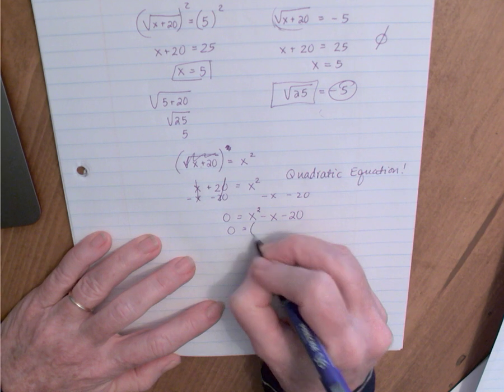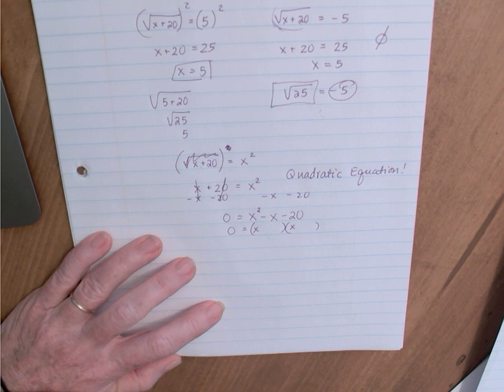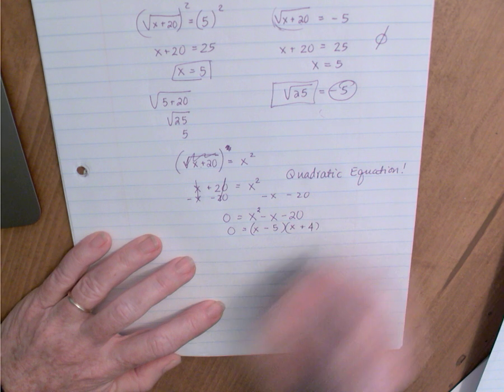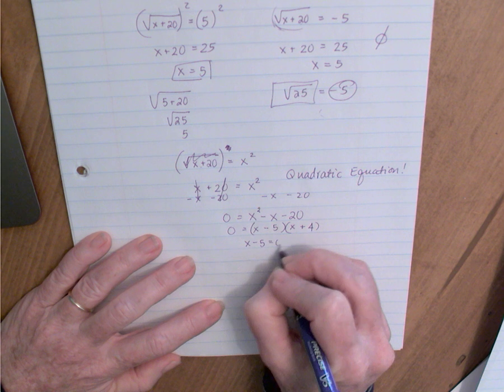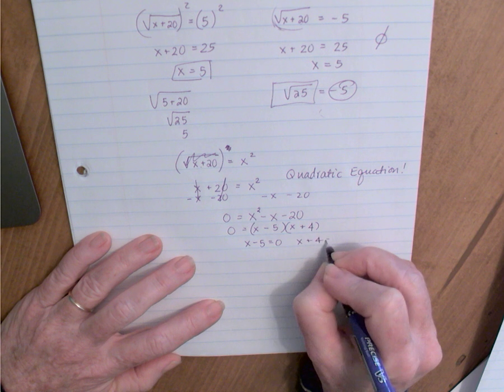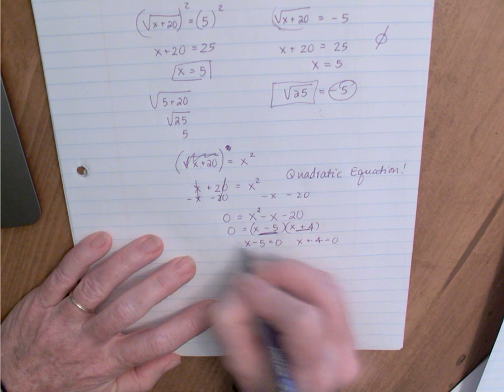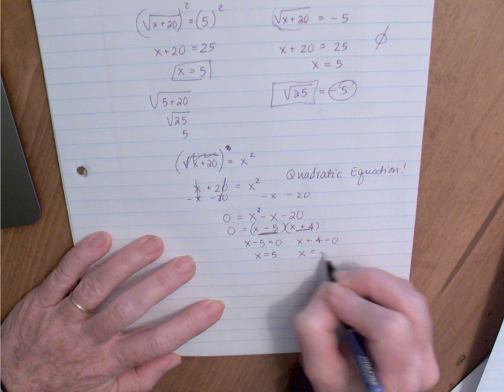We're going to factor that into two binomials. I can't take anything out of each term. And the factors of 20 that are going to work are negative 5 and positive 4. And you can go back and check that, which means either x minus 5 is 0 or x plus 4 is 0 by the zero product property. If we're multiplying this guy by this guy and getting 0, one of those things has got to be 0, meaning x is 5 or x is negative 4.